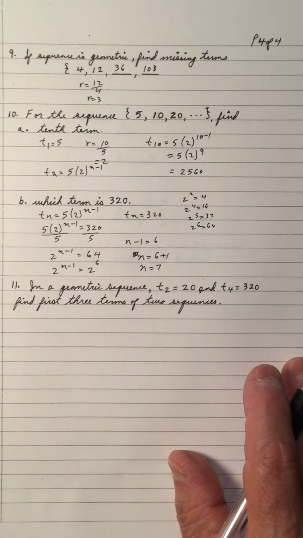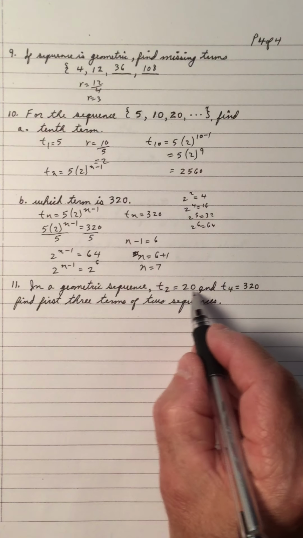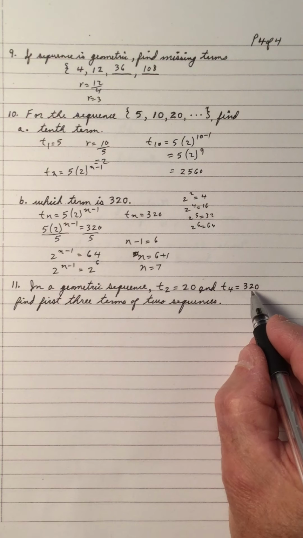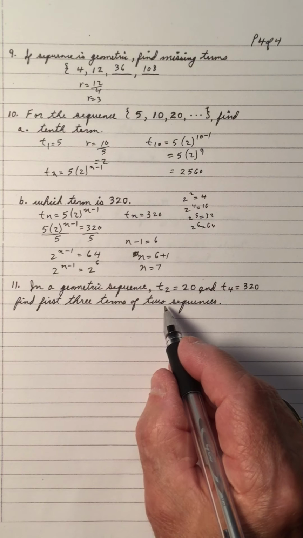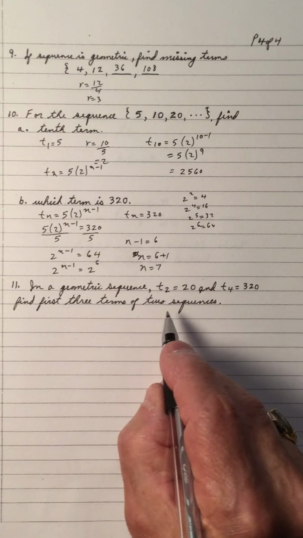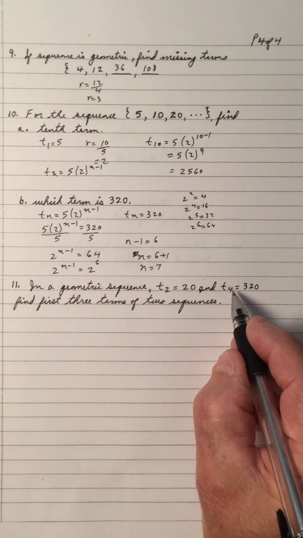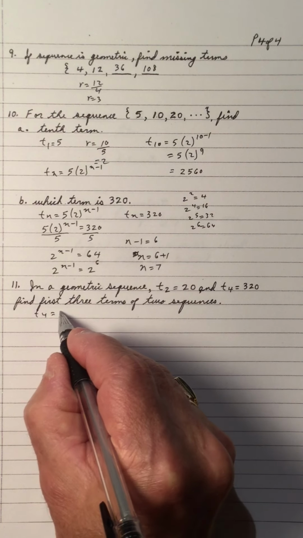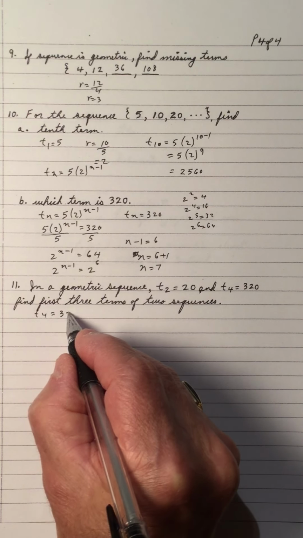And the last one, find a geometric sequence in which T2 is 20 and T4 is 320. We want the first 3 terms of the 2 sequences. So T4 is 320.